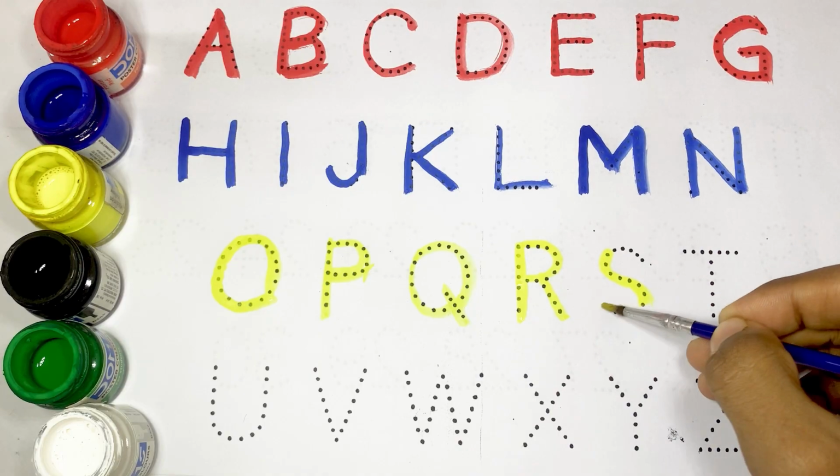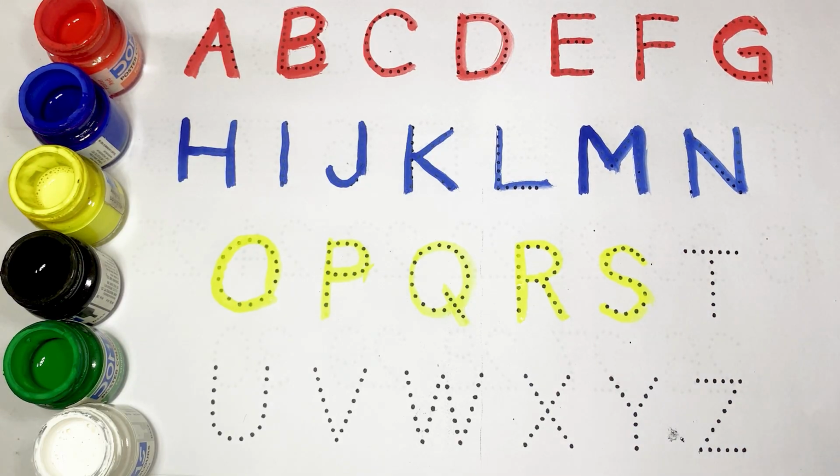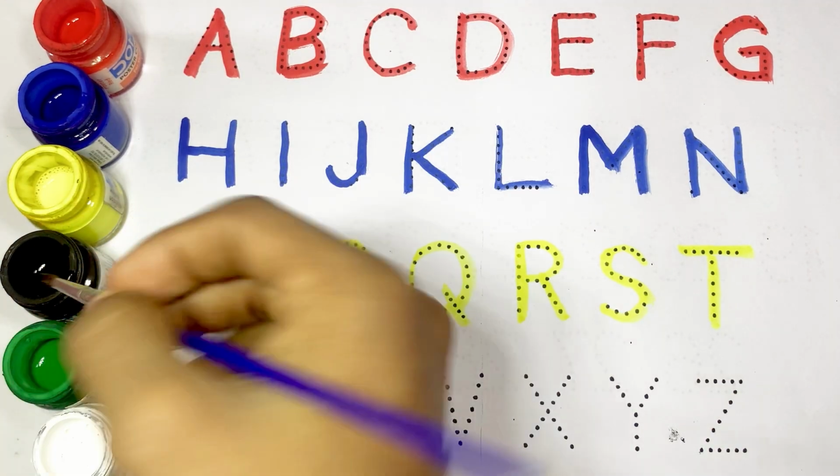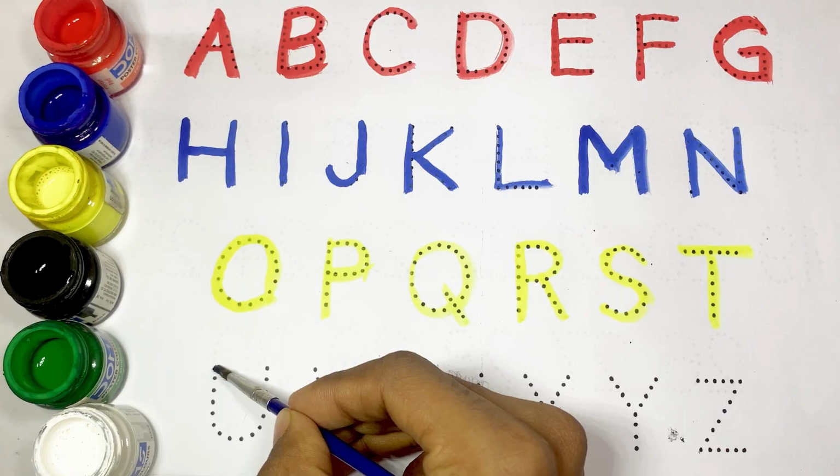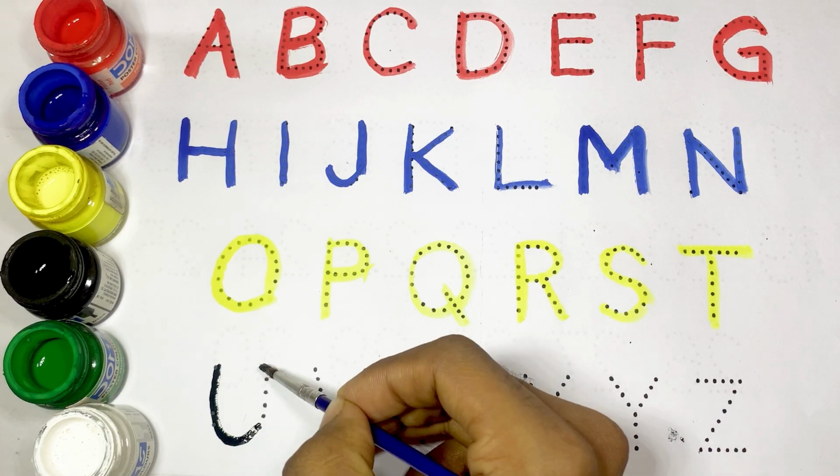S, S for sun, S for snack. T, T for teacher, T for tiger. Kids, now U. U for umbrella, U for ankle, and use black color.